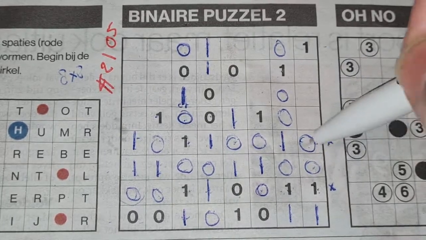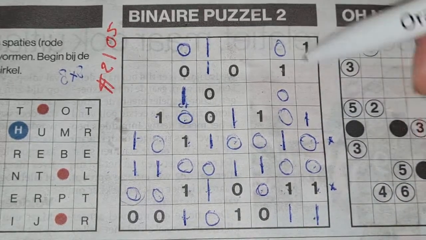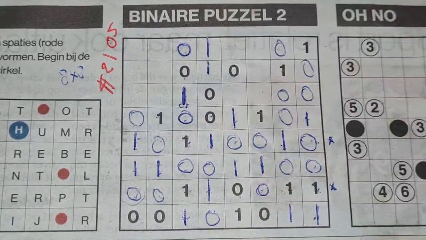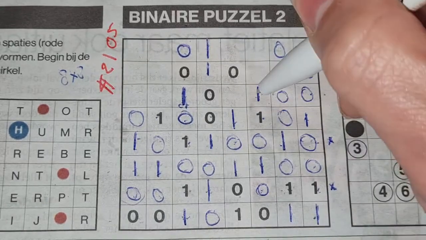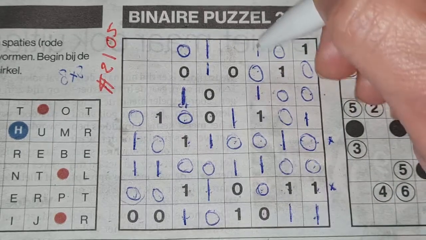Yes. Now we have double O. Here one, there one. 4 ones, so the rest are O's. Double one, here no, there no. Double O, here one, there one. Double one, here no, there no. We have now 4 O's, so the rest are ones.